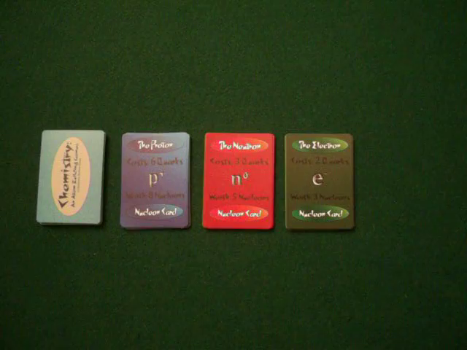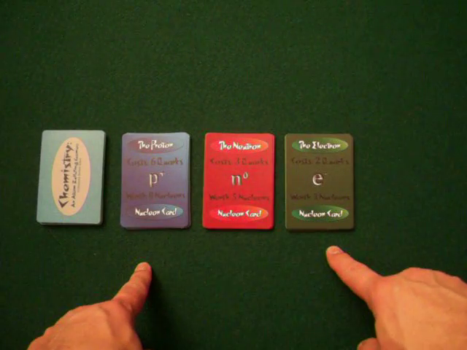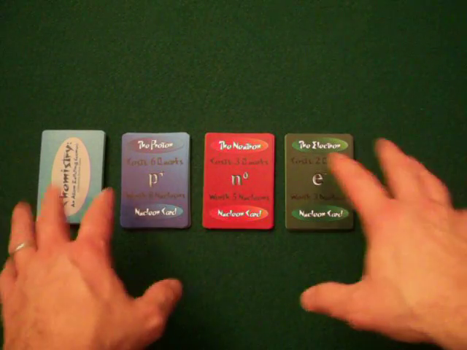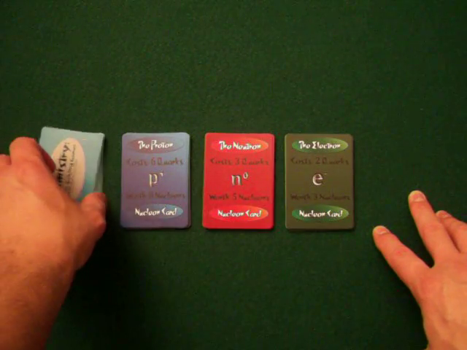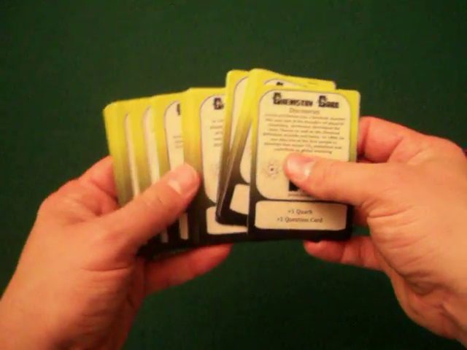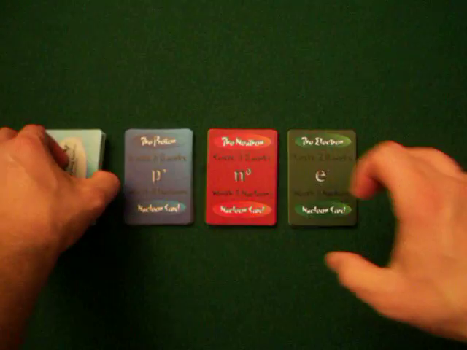Alright, so first of all what you're going to do is set out the nucleon cards in the center of the game table within reach of all the players. So you can put your protons, neutrons, and electrons. And then you're also going to take the 25 chemistry cards and shuffle those up, and you're going to place those to the side of the protons here.